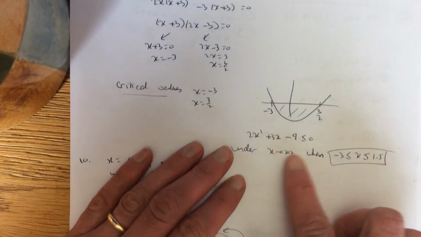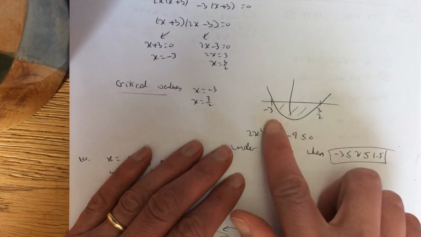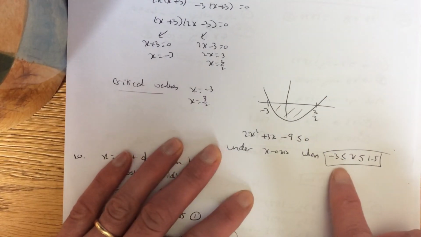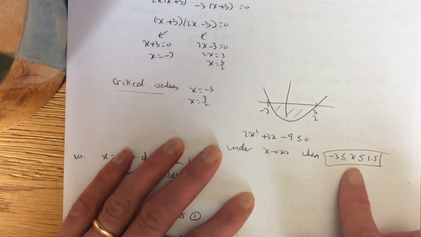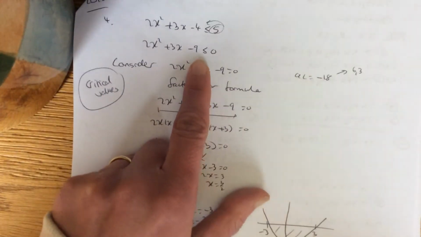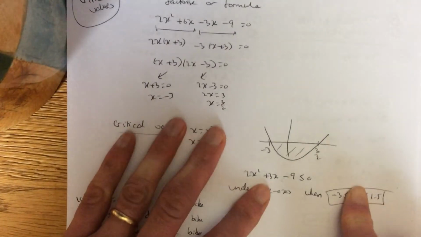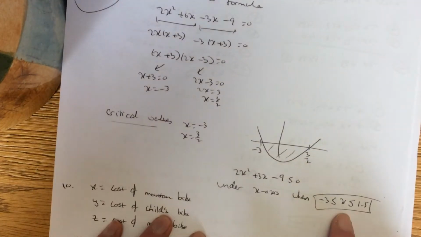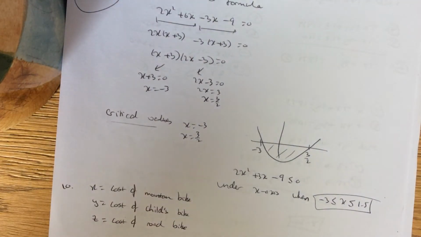And the way you say it, between minus 3 and 3 over 2, is you write your inequalities with them all pointing down. Now, just go back up here, I want to show you something else. See where it's a less than and equals? Make sure down here you've got a less than and an equals. So that's that one.